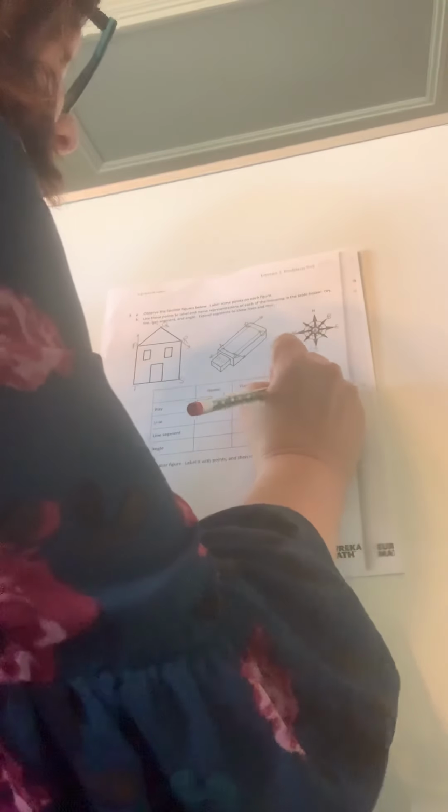And I can look in the compass rose, A, E, because this is like an arrow. So A, E is a ray.